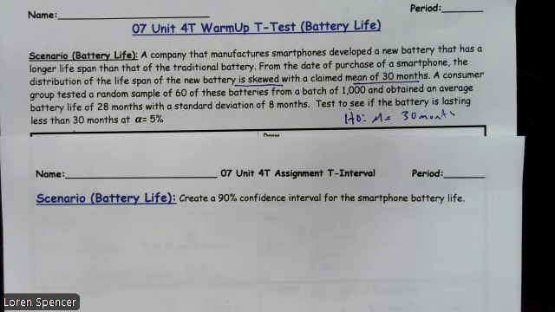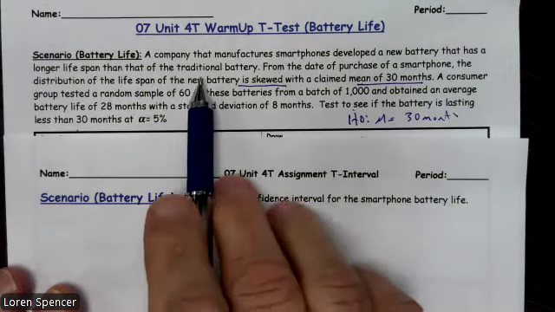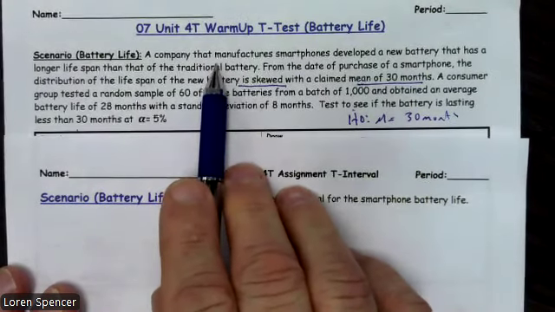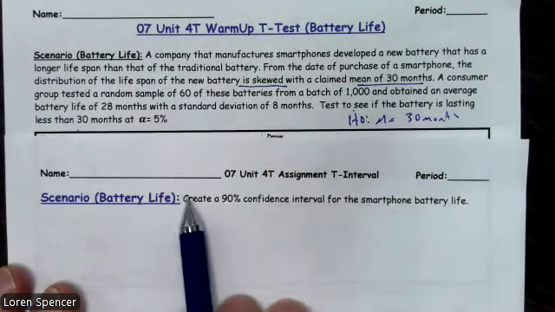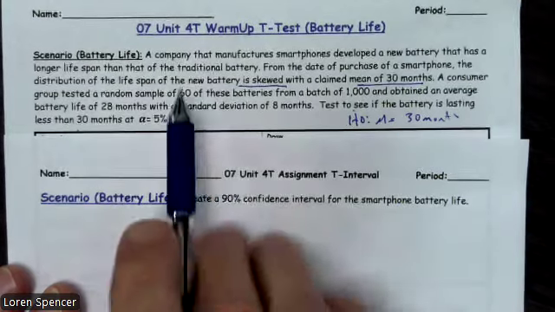This is a scenario on battery life. This is a continuation from the warm-up. In the warm-up, we did a hypothesis test. Here, we're going to create a 90% confidence interval.